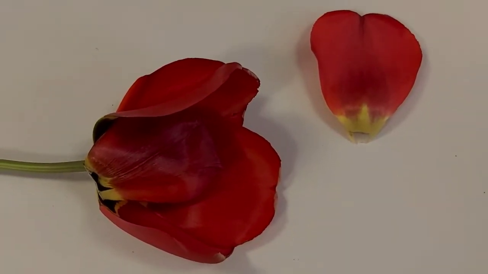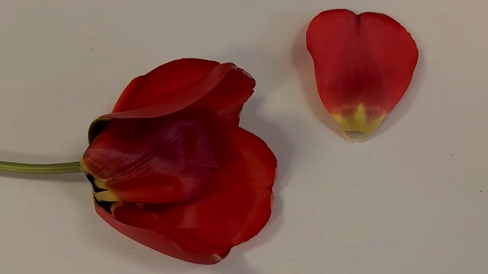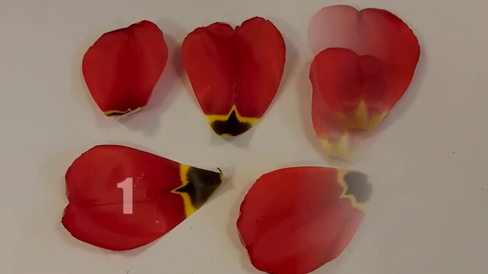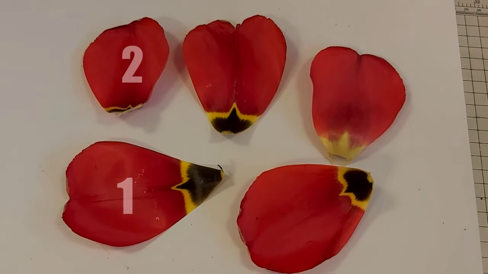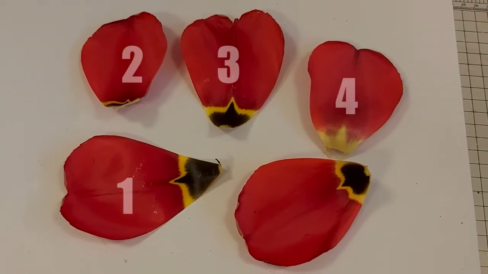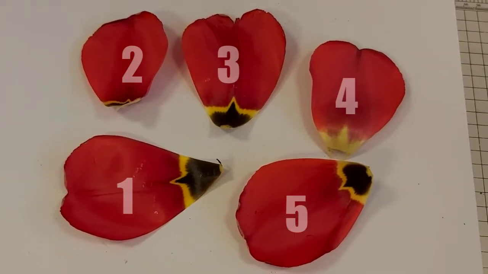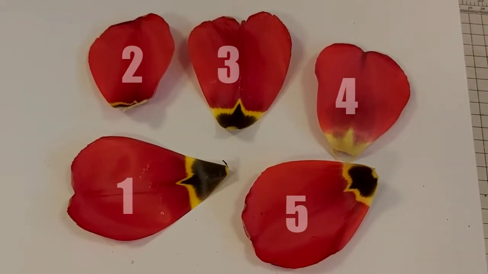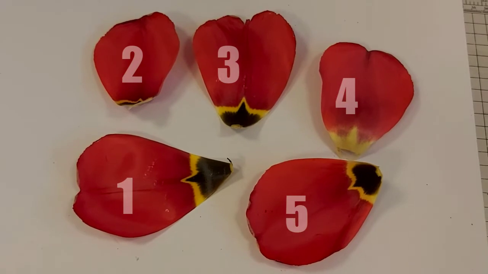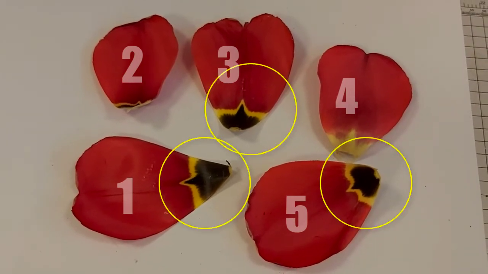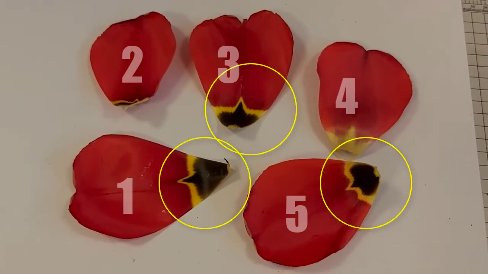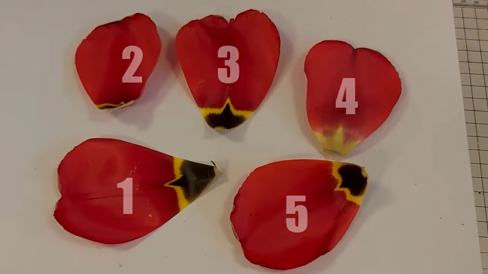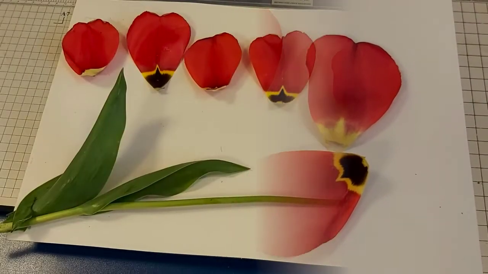How many petals do you think this tulip has? Let's count them. 1, 2, 3, 4, 5. 5 brightly coloured petals that almost look as if they've got a little bee sitting on the end. Can you see the black and yellow stripy pattern? I wonder if that's connected to the job of the petals.